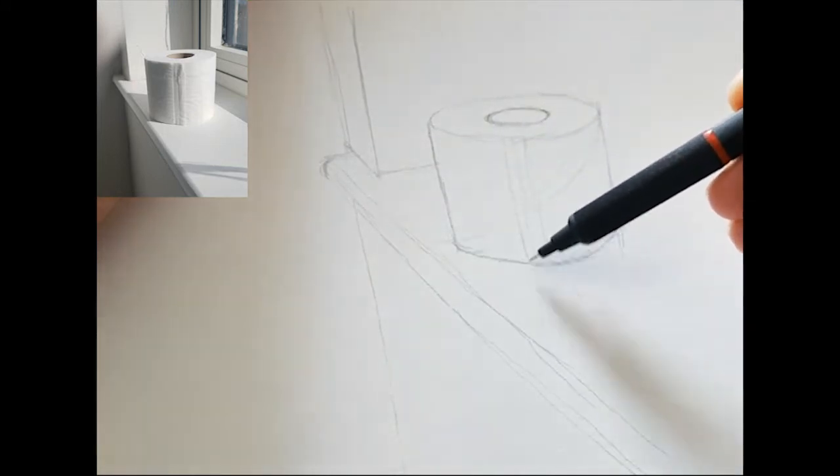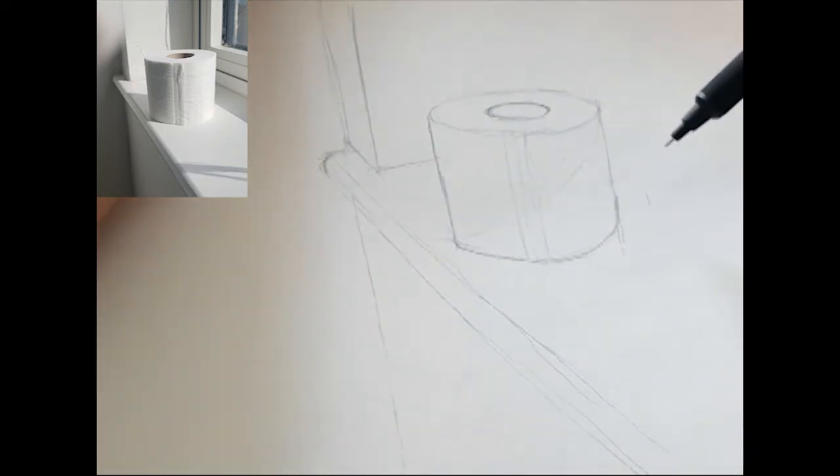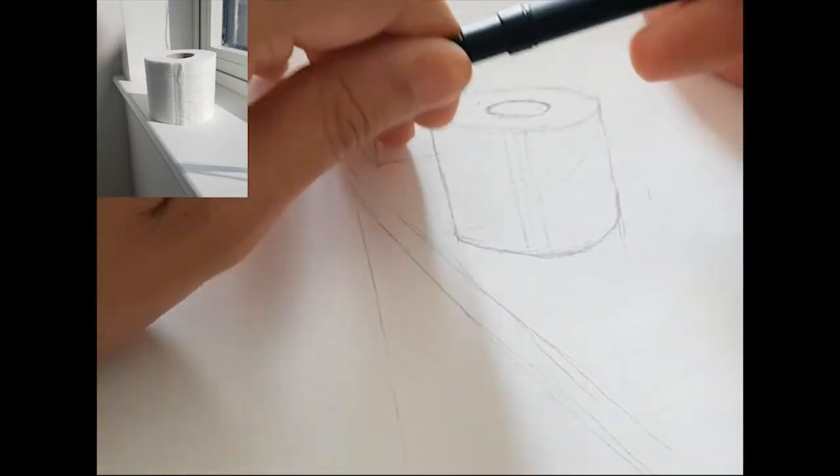It is entirely my choice to start to apply some detail right now, but only as a guide.